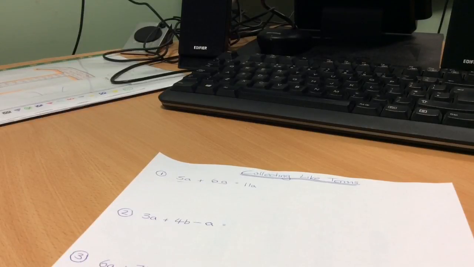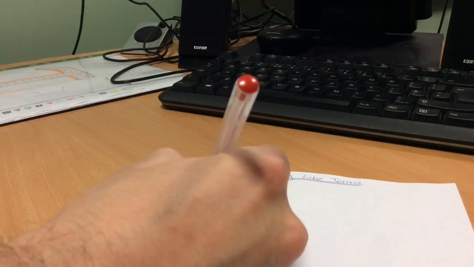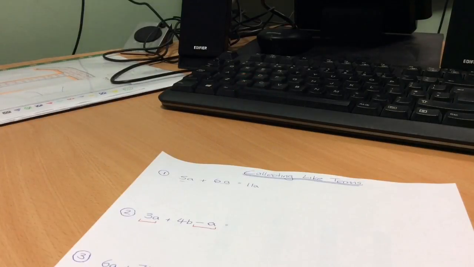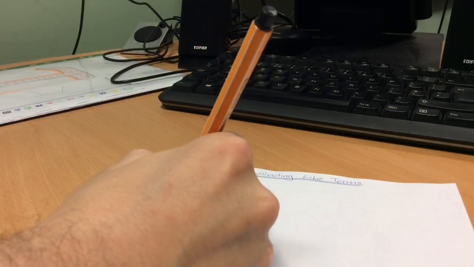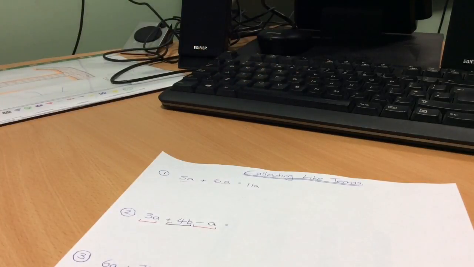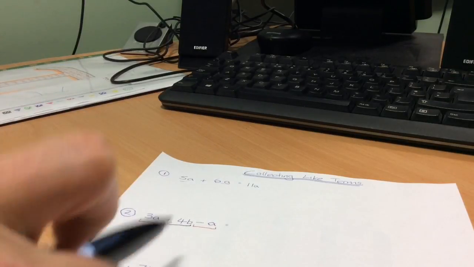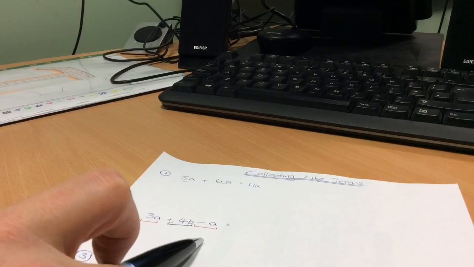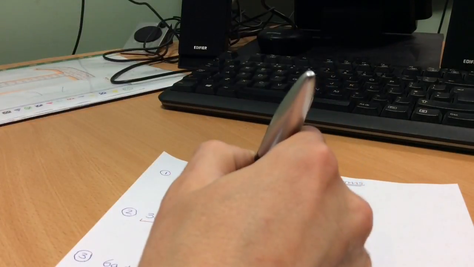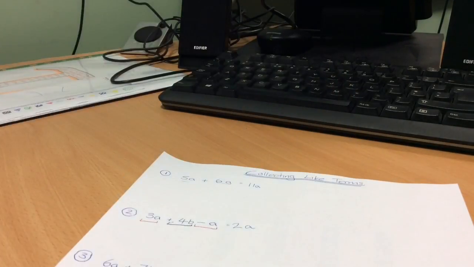I've got A's and B's. Some of you who like to use colours will like to collect the A's and the B's together. So here's my 3 A's and here's my other A. And then we might look at the B's separately. Here are the 4 B's. So let's look at the A's first. If I've got 3 A's and I'm taking away an A, remember this A comes with a minus. 3 A's minus an A gets me 2 A's.